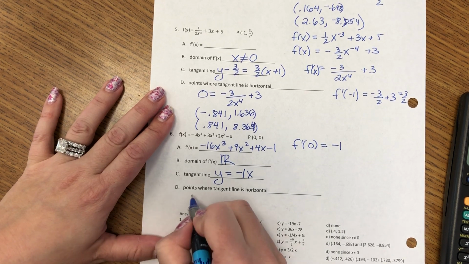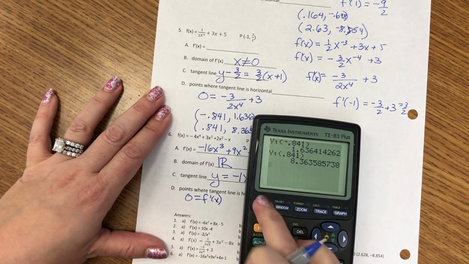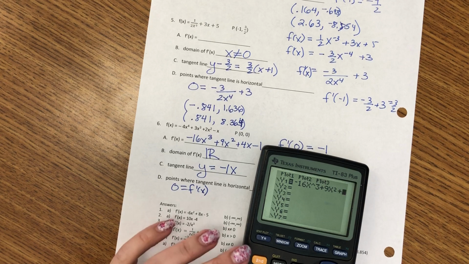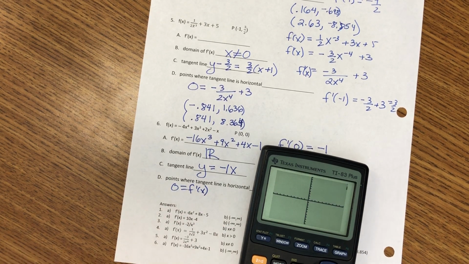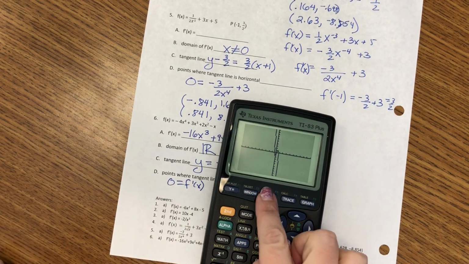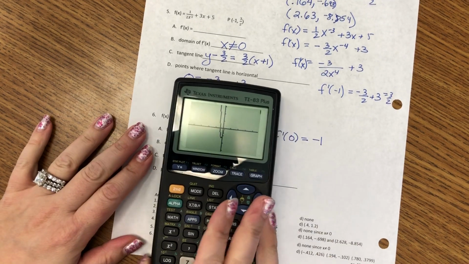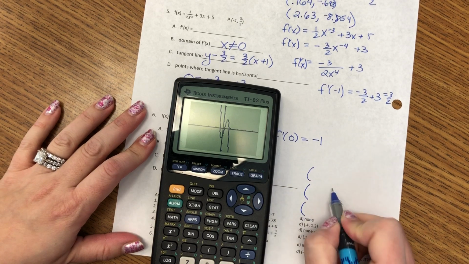And when does the derivative equal 0? Well, because it's cubic, there's a potential of 3 locations. So let's use the calculator again to find them. It's kind of hard to see. I'm going to hit zoom number 4, decimal. It's a nicer zoomed in window. Now I can see my 3 x-intercepts.